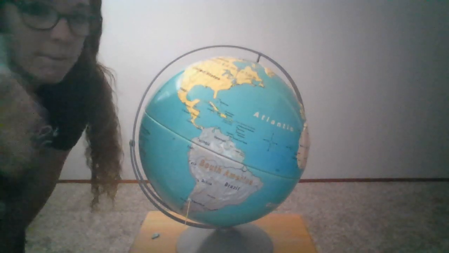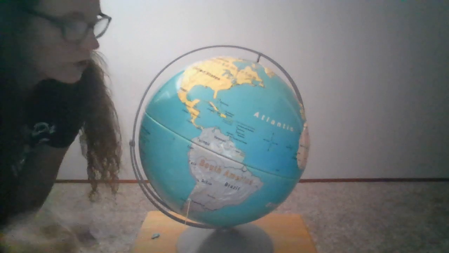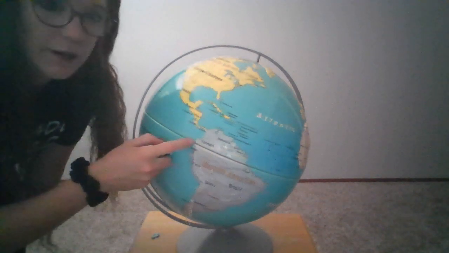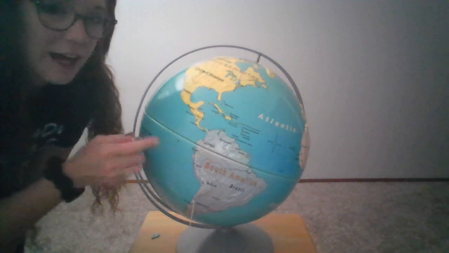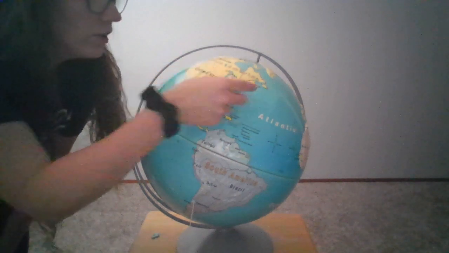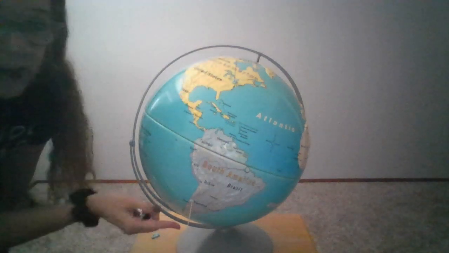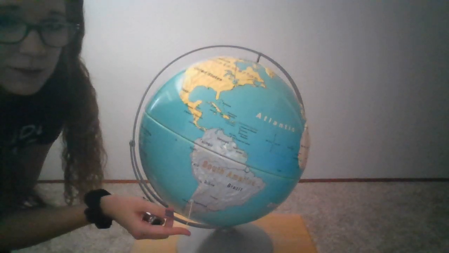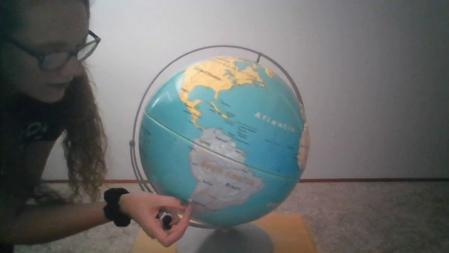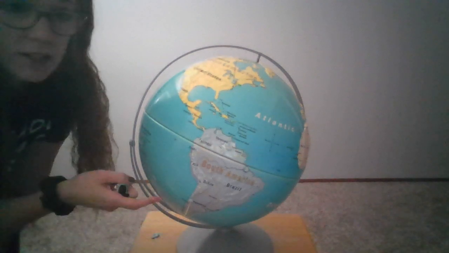So we're going to have our flashlight as the sun, and we are going to shine it directly on the equator. And we're going to see what effect that has on the shadow in the northern hemisphere in Boston, and the shadow down here, there's a toothpick here, in the southern hemisphere of Santiago.